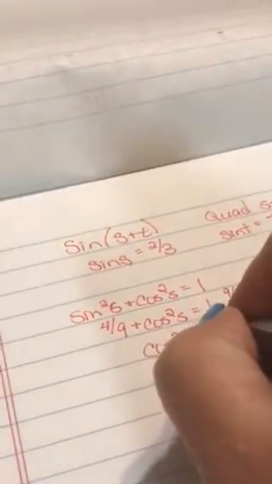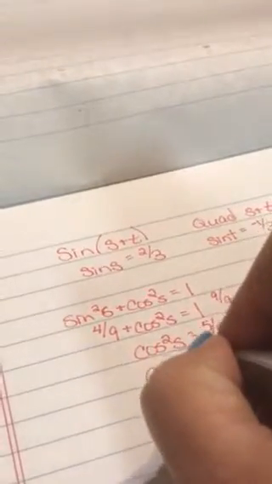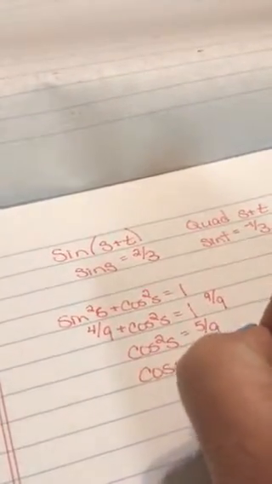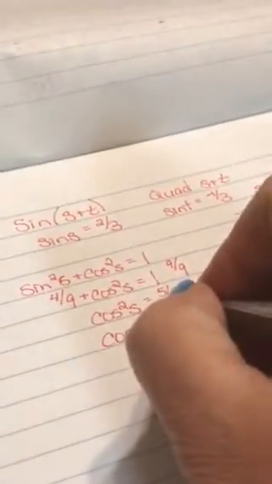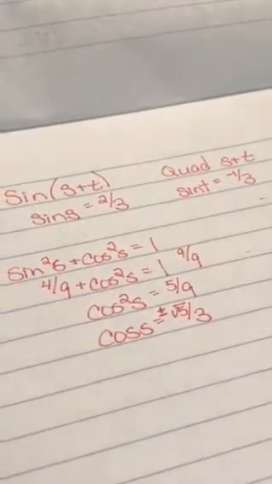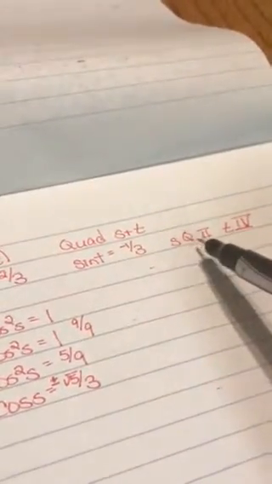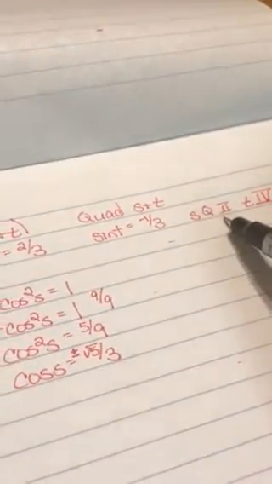Cosine squared of s is then going to be 5/9, and cosine of s is going to be the square root of 5 over 3. Now, when I take the square root, I have to remember to take plus or minus. So cosine of s could be square root of 5 over 3, and it could be negative square root of 5 over 3. But remember, I was told that s was in quadrant 2. In quadrant 2, cosine is negative. So cosine of s is going to be negative square root of 5 over 3.